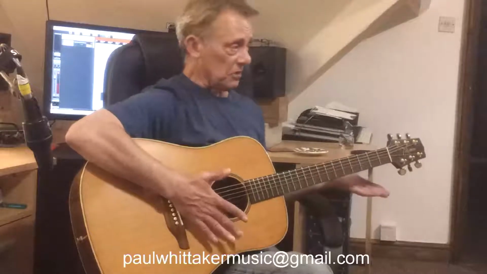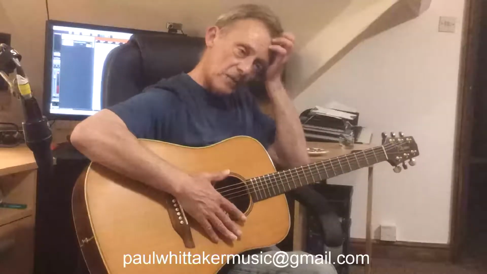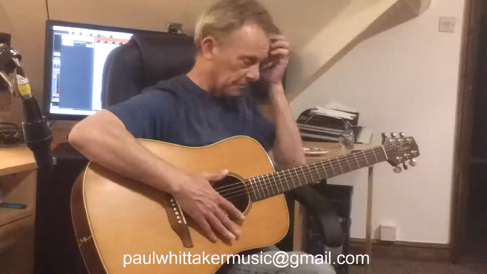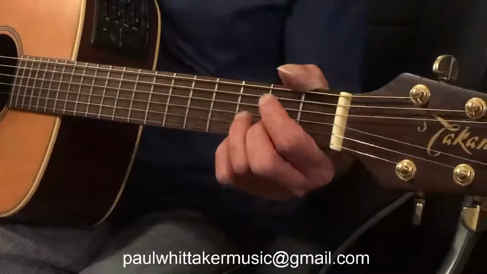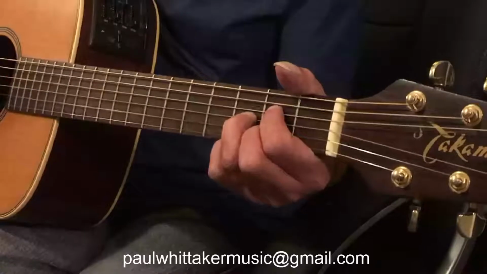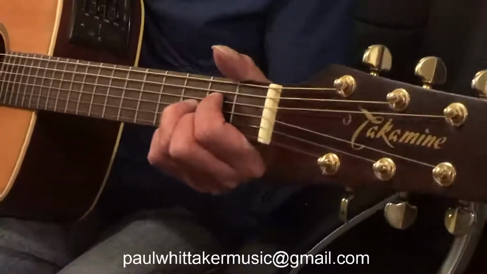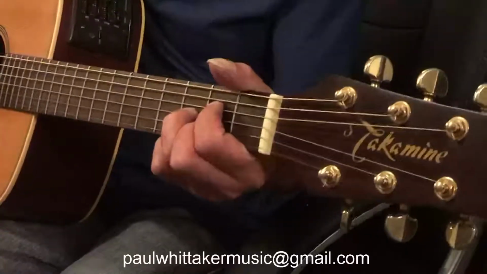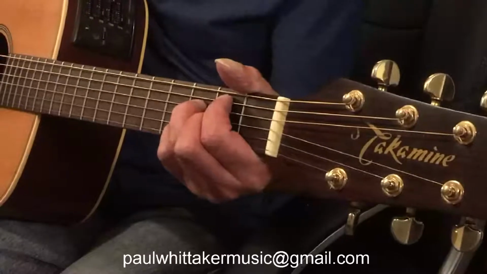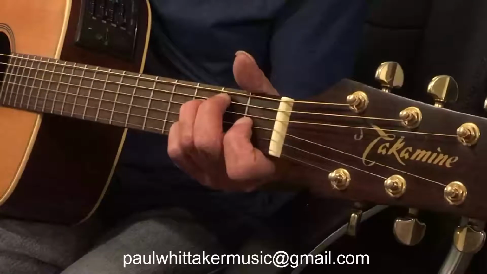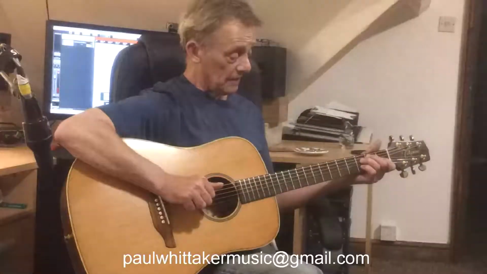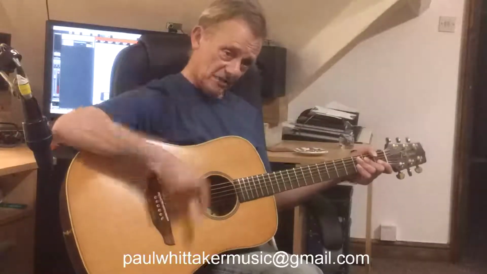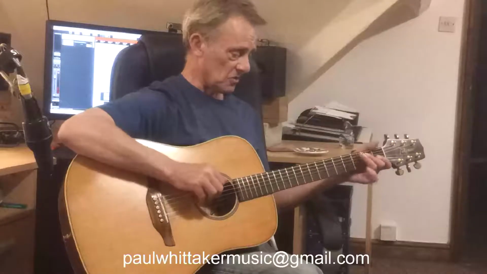Okay, now most of you, if you're already players, are going to be saying, yeah, but I already know those shapes. Well, let's take a slightly more unusual shape. Let's take this one. Diminished 7th chord. Move it across a set of strings. Lower the third string by 1 fret. We end up with that.